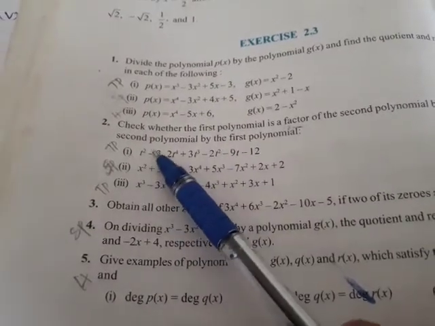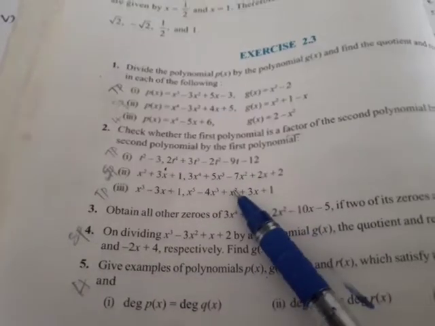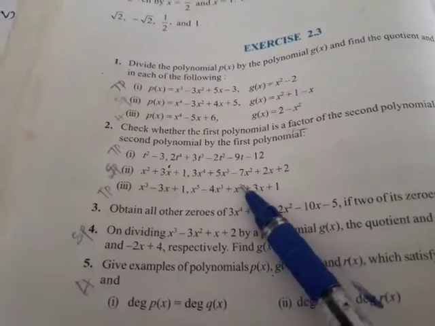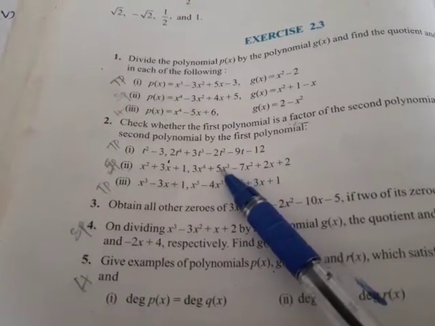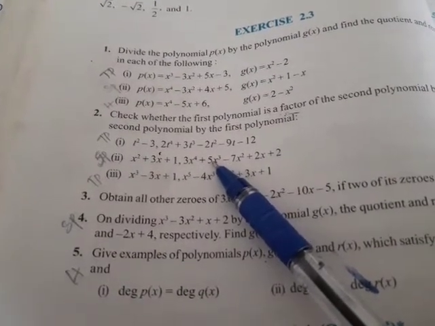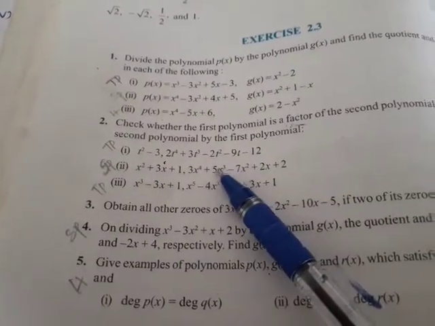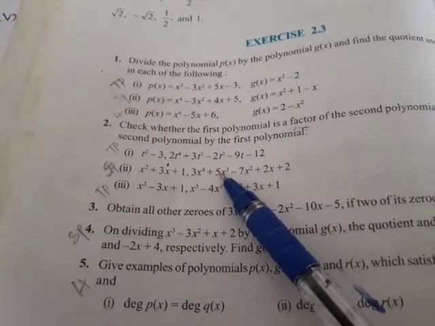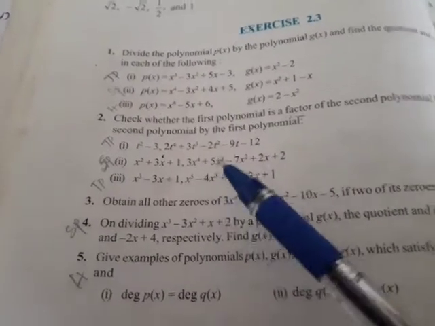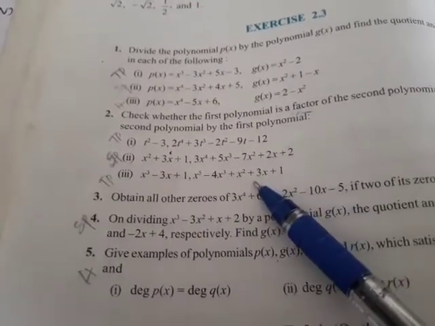In the sense, the first polynomial given is the divisor and the second polynomial given is the dividend. So, start dividing and check what remainder you arrive at. If you arrive at the remainder 0, then the first polynomial is a factor of the second polynomial. If you arrive at a remainder other than 0, then the first polynomial is not a divisor of the second polynomial. So, you can try these problems too.